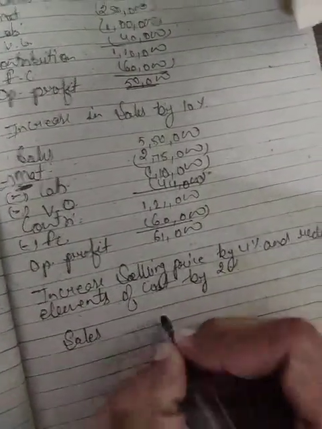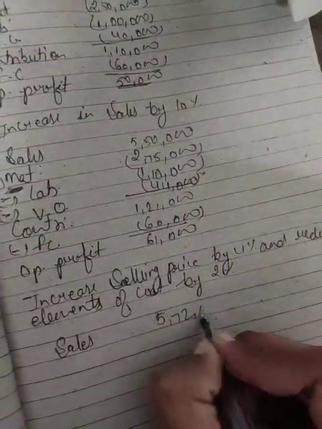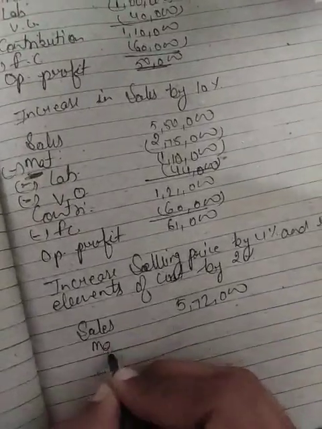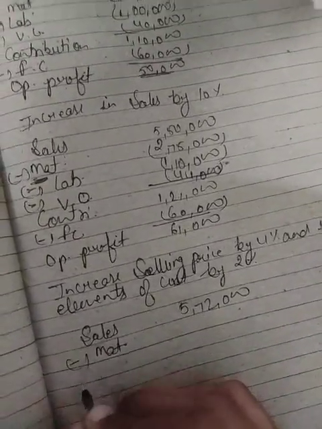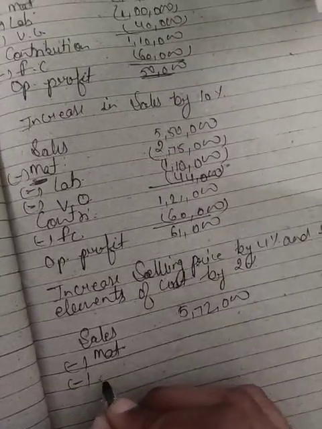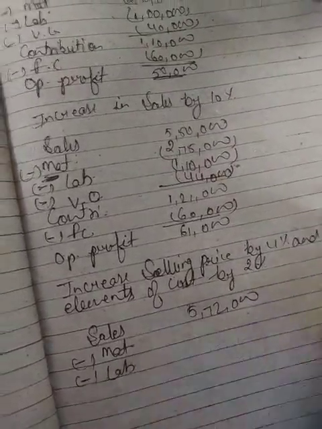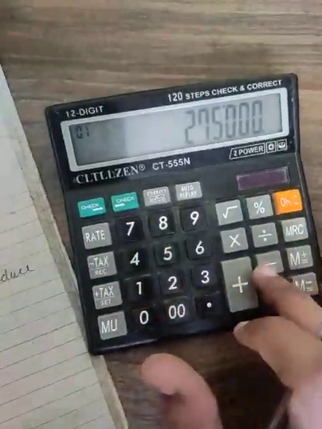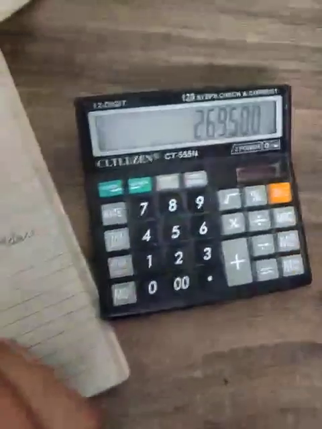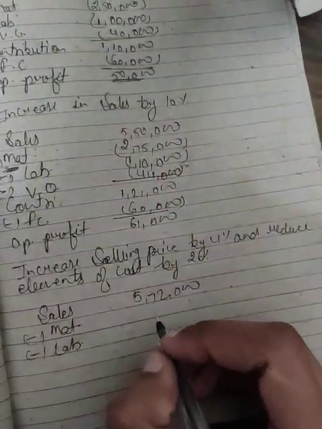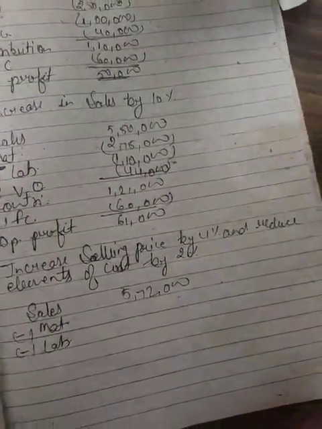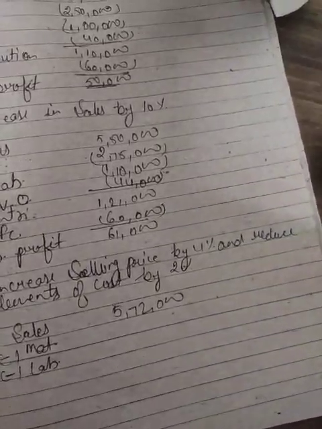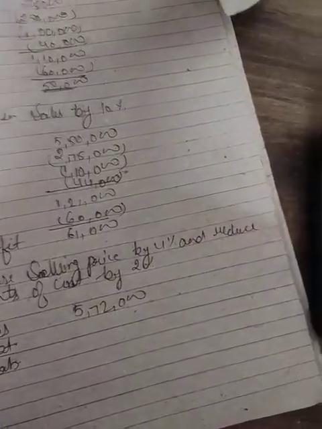The new sales will be 5,72,000. What about material cost? Sir, all the costs shall be reduced by 2%. So earlier we had 2,75,000, now less 2%. Why is this 2% there? Because there is a concept of economies of scale.